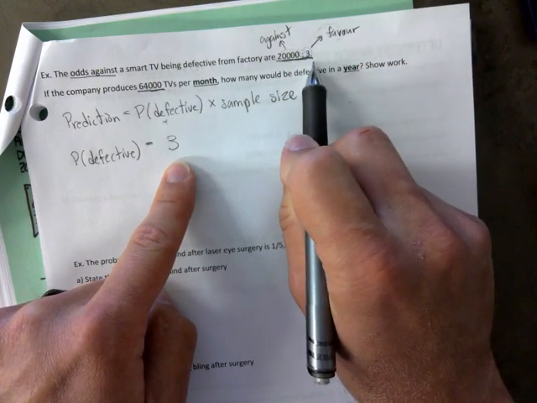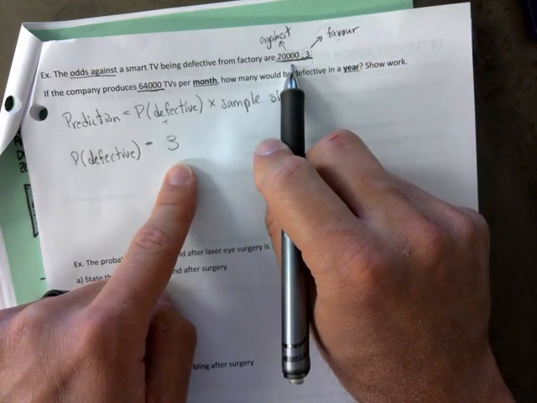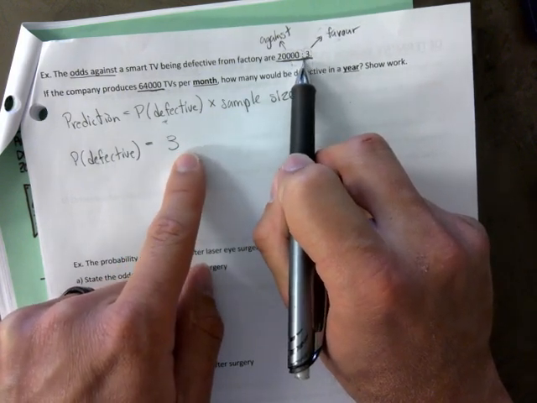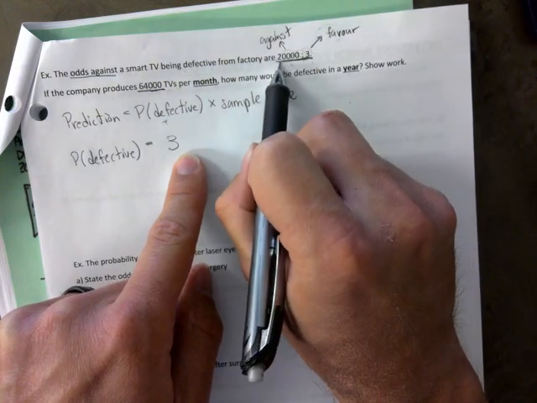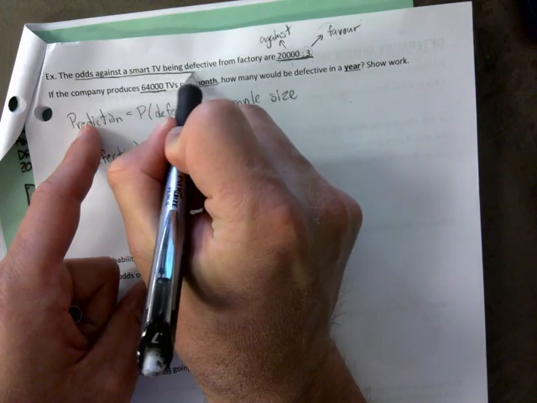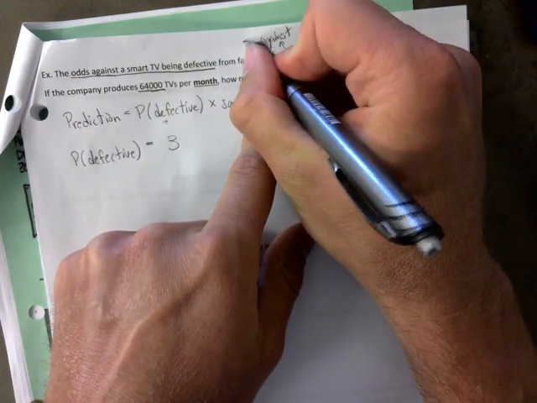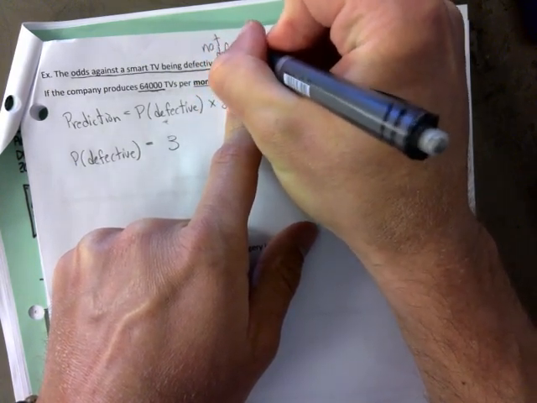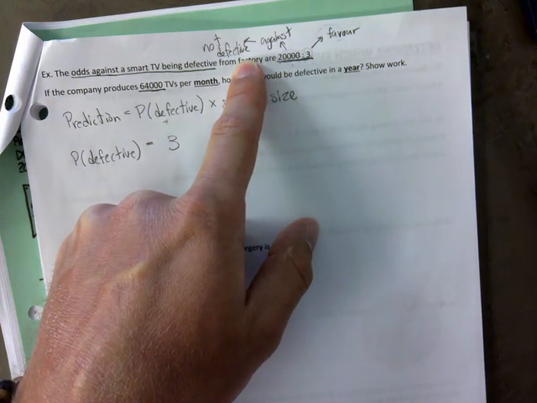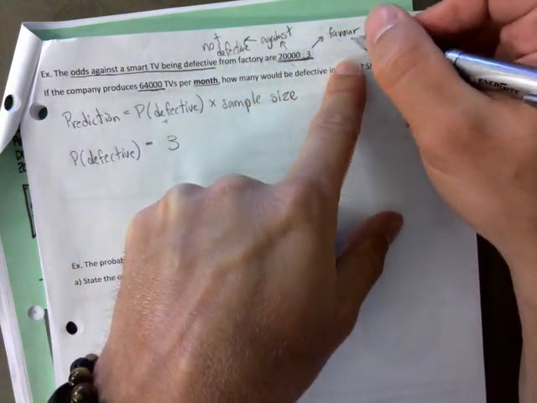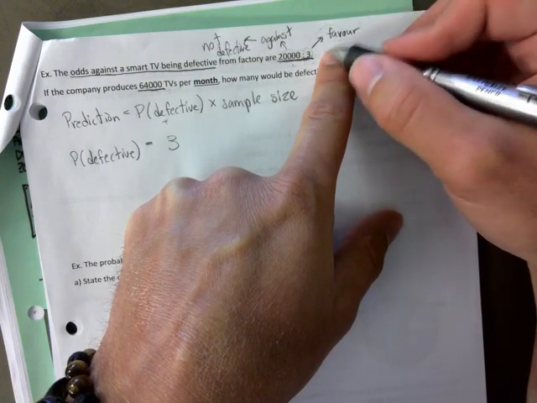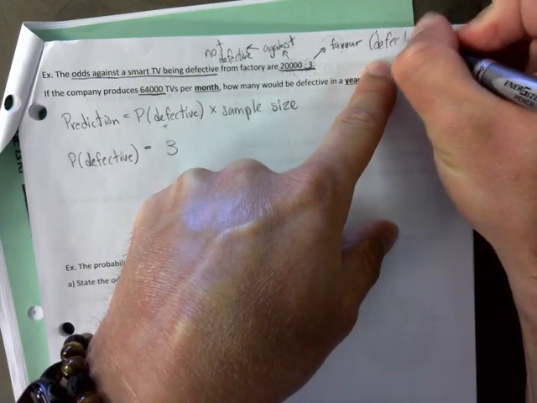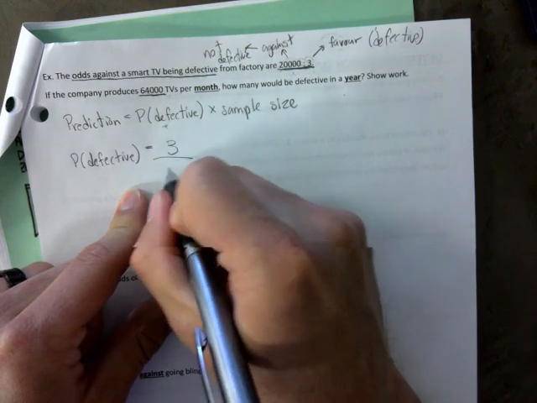Does everyone see why it's not 20,000? Because this can be a little confusing. This is the odds against a smart TV being defective, so this is against being defective, not defective. We kind of have a double negative here. Does everyone see that? Okay. And this would be in favor of it being defective. So we have 3 over our total.